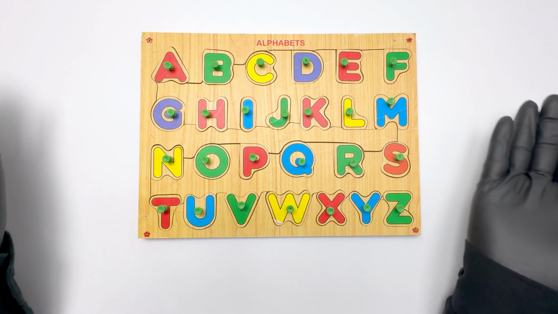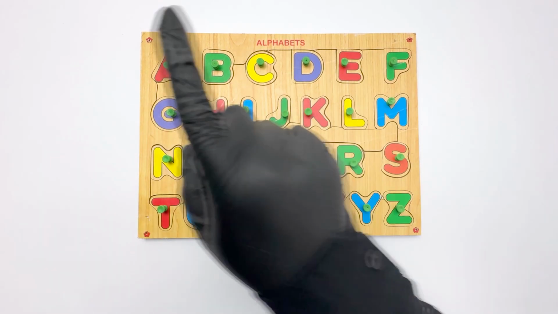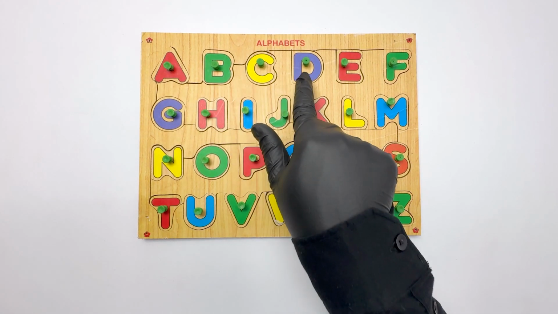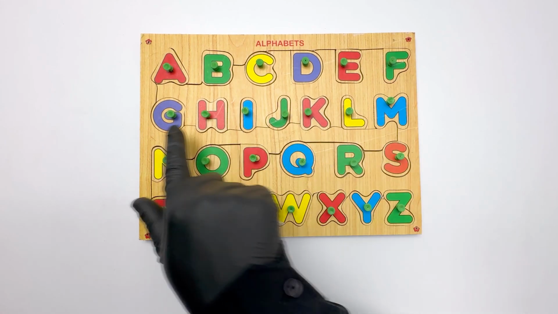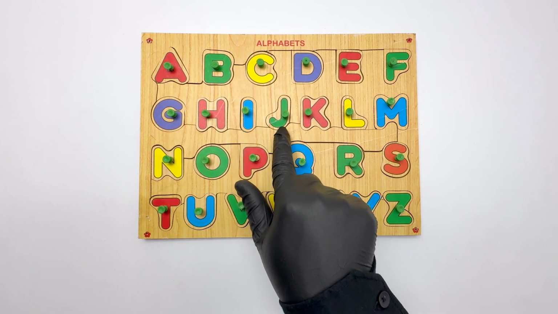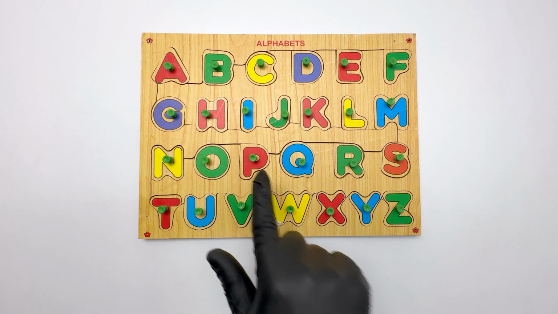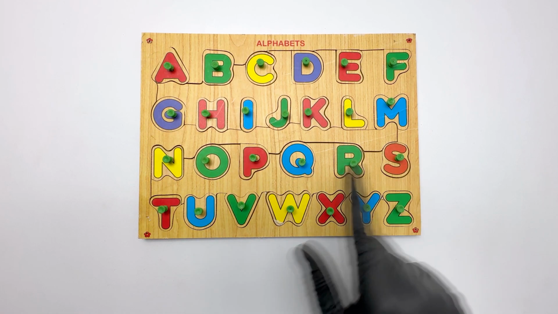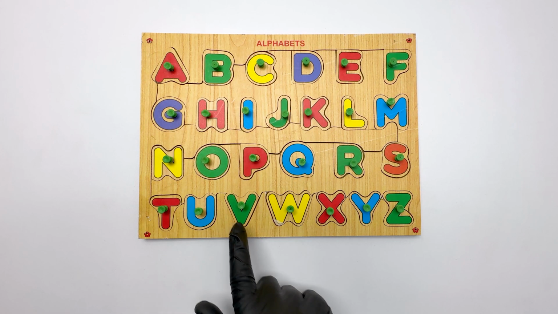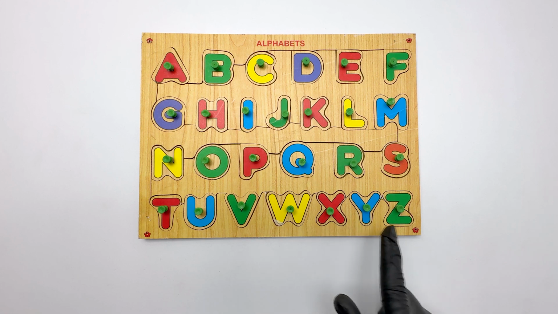We have found all the alphabets: A, B, C, D, E, F, G, H, I, J, K, L, M, N, O, P, Q, R, S, T, U, V, W, X, Y, Z.